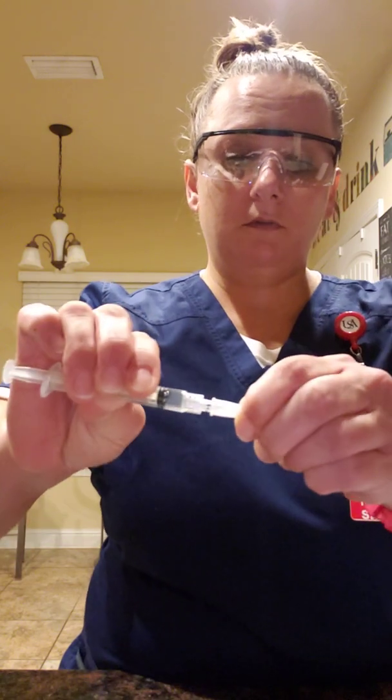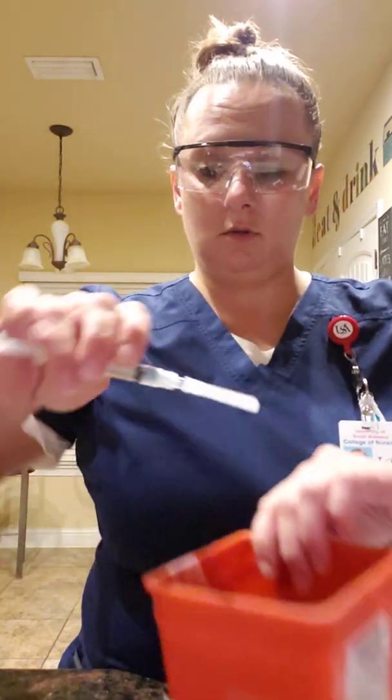Now I will recap the cannula using the scoop method. I will remove the cannula and put it in the sharps container.